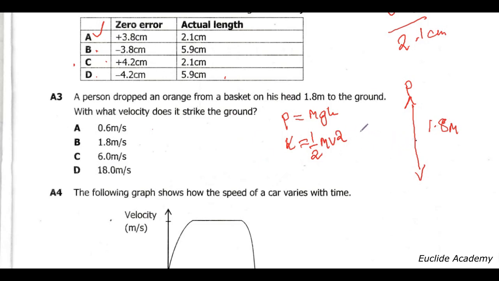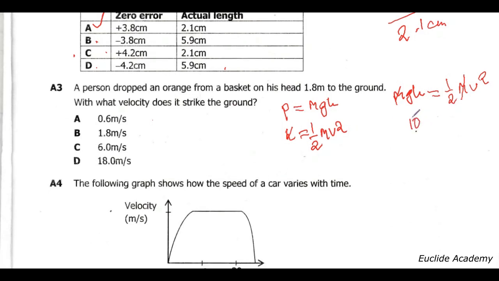So what we're going to say is potential energy, which is mgh, mass times gravitational pull times height, should be equal to half mv squared, and then we can cancel the mass, and then we have the gravitational field strength, g, which we usually take as 10, and the value of g should be given as 10.